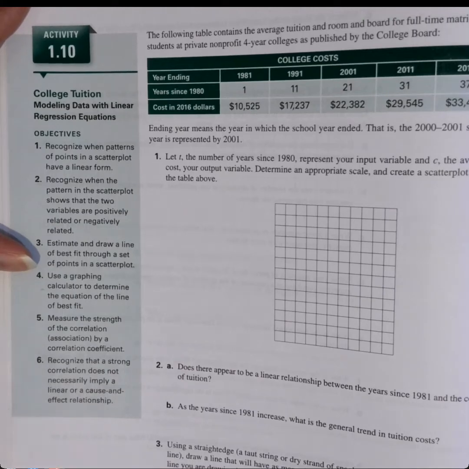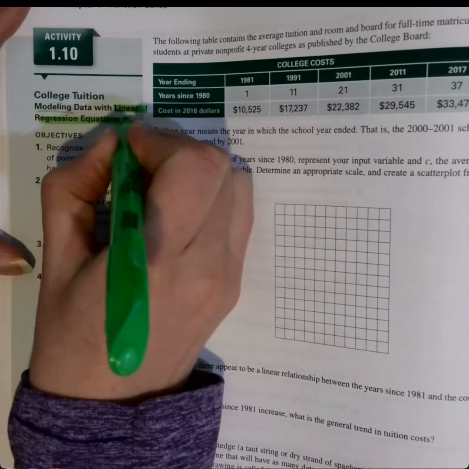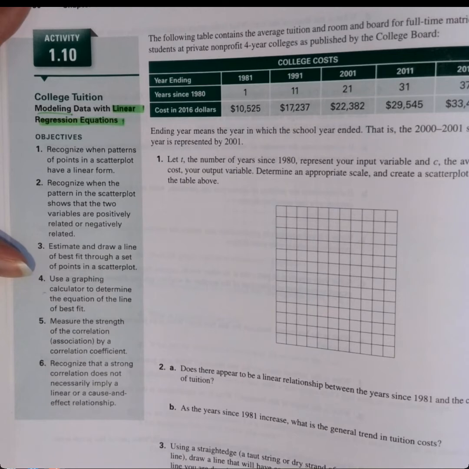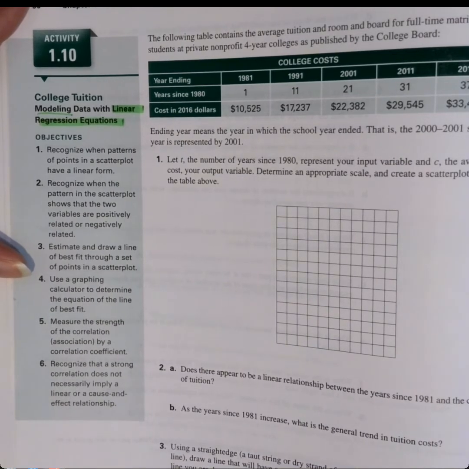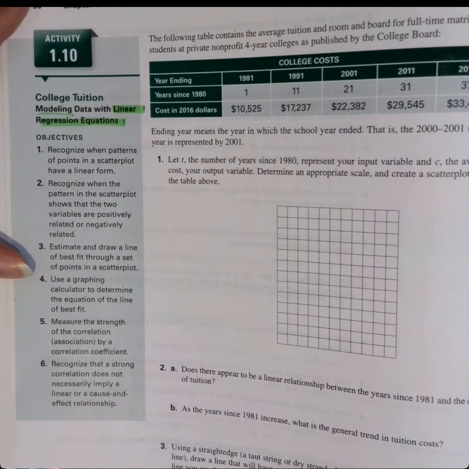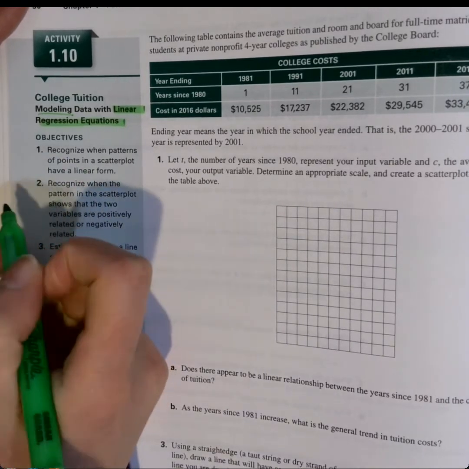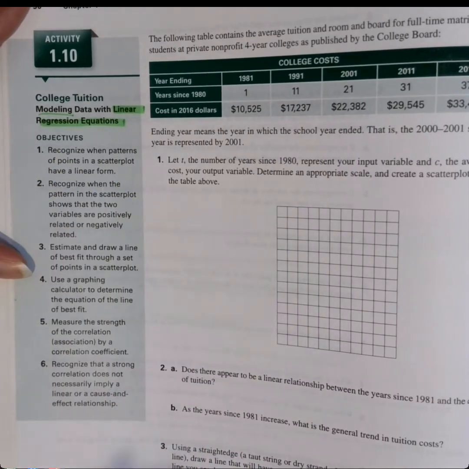In section 110, we're going to be modeling data with linear regression equations. Regression is going to be a big deal for us throughout this whole semester. This is our first introduction to it, but I did want to emphasize that we're going to get really good at it as we continue on through the rest of the chapters here, and this is just our first chance to really introduce and get some practice with this.